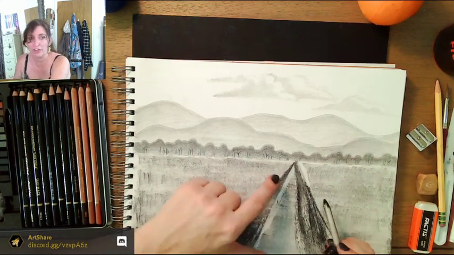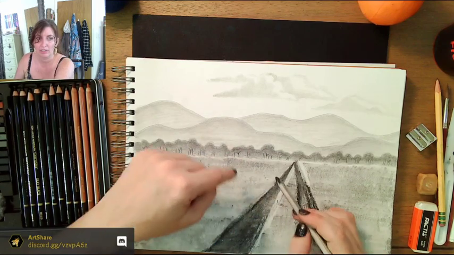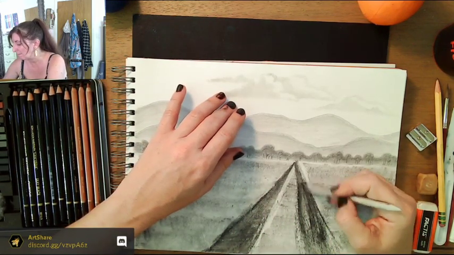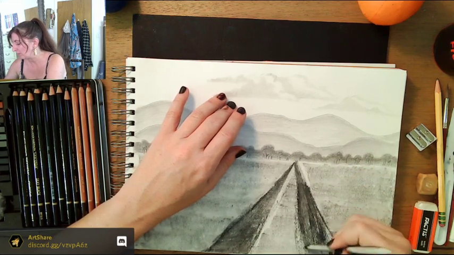All right, I'm going to show you how to fix this right here, since we have these giant white marks in the middle of our page.